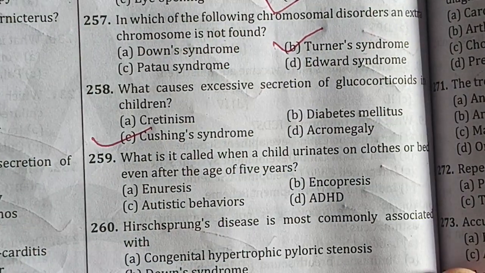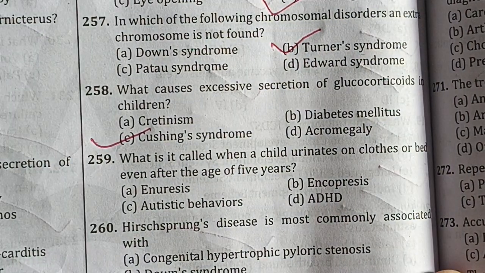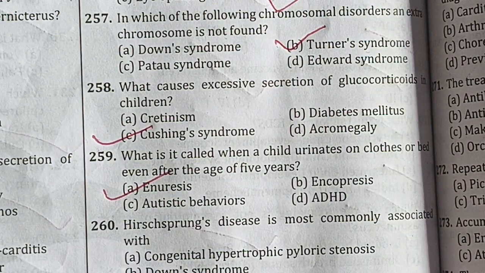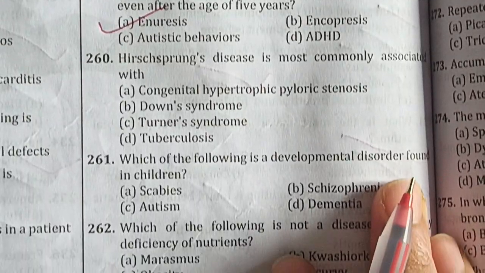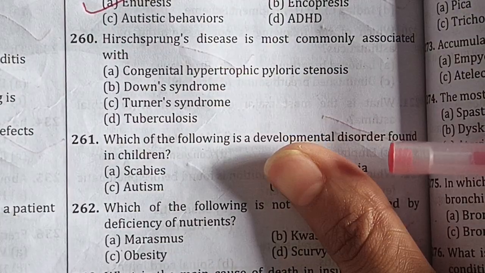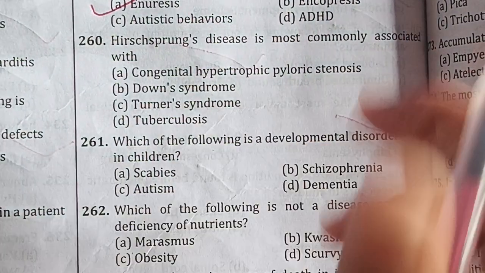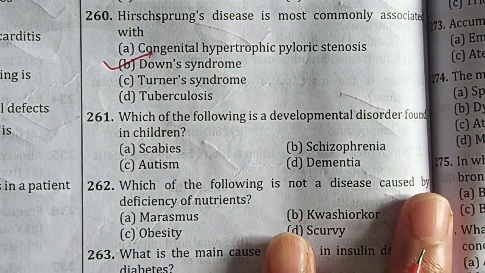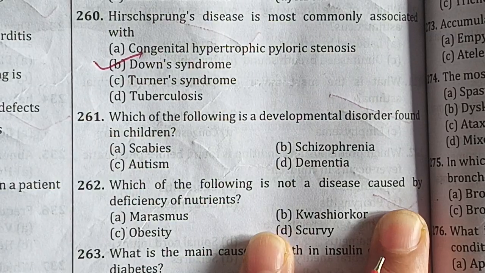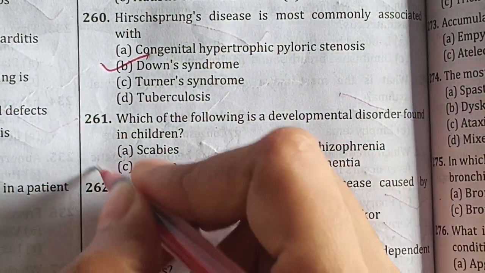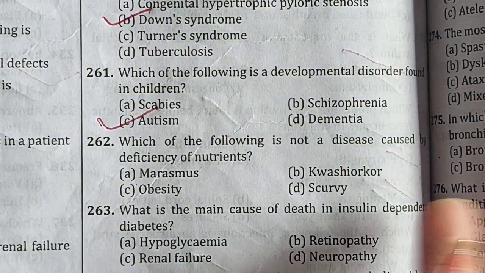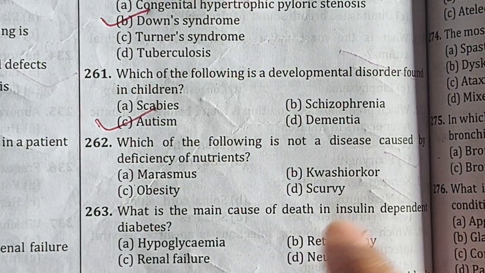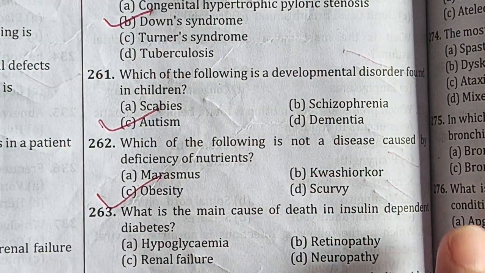What is it called when a child urinates on clothes or bed even after the age of 5 years? Enuresis. Hirschsprung's disease is most commonly associated with Down syndrome. Which of the following is a developmental disorder found in children? Autism. Which of the following is not a disease caused by deficiency of nutrient? न्यूट्रिएंट के डेफिशिएंसी से कौन सा डिजीज नहीं होता है? ओबेसिटी.